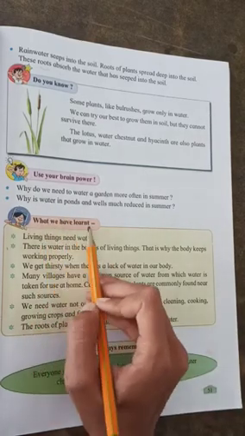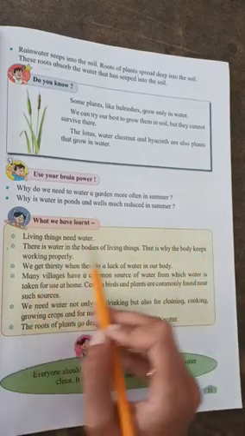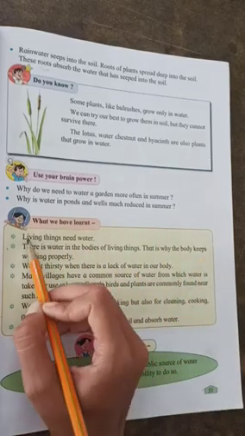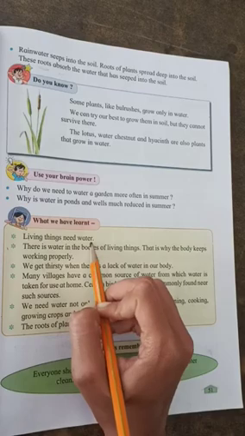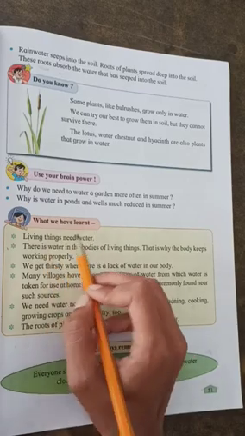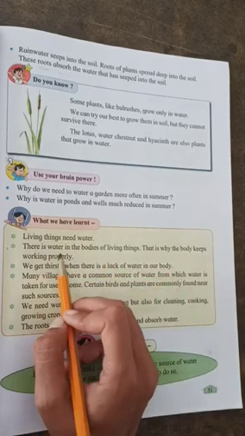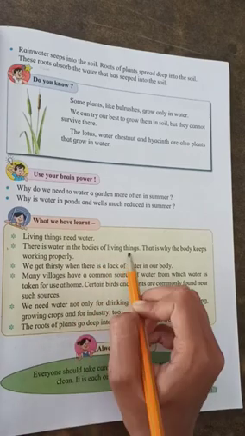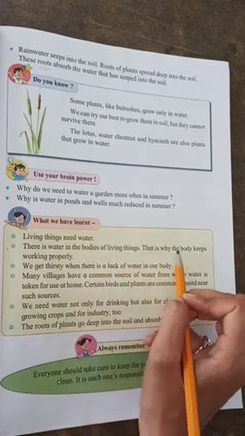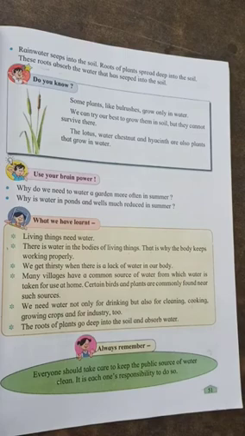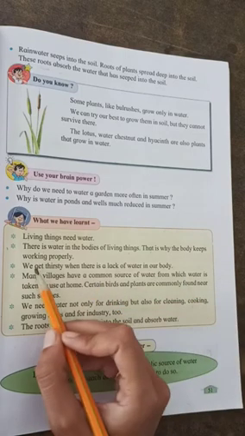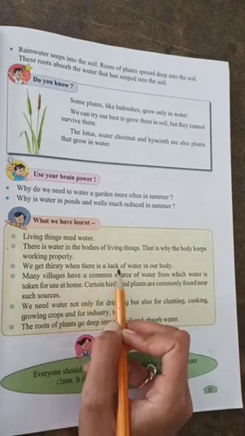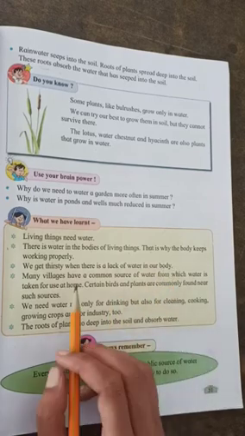What we have learnt. Now we are going to see what we have learnt in this chapter. Living things need water, right? This is the main point. Living things need water. There is water in the bodies of living things. That is why the body keeps working properly. We get thirsty when there is a lack of water in our body.